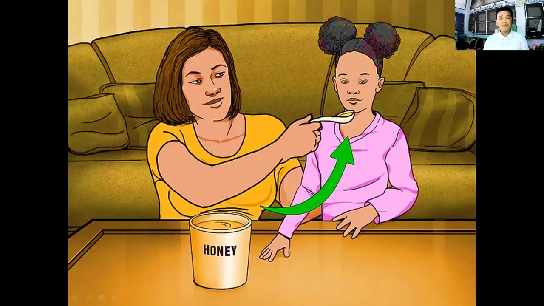Again, your mother lets you taste a little amount of honey, and you project that it is sweet, and then when you taste the honey, you find you were correct. So that is prediction. That is correct. Okay, now another one.